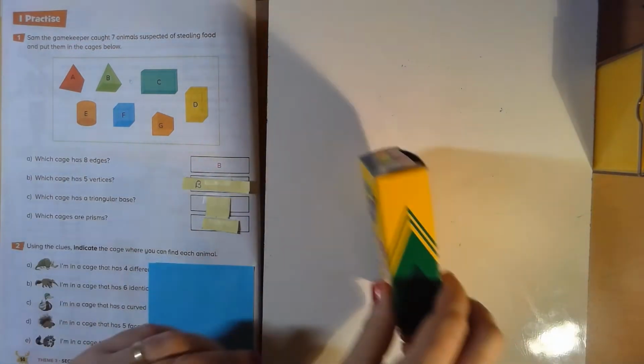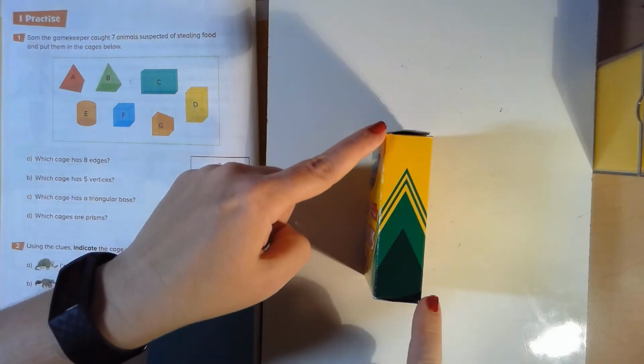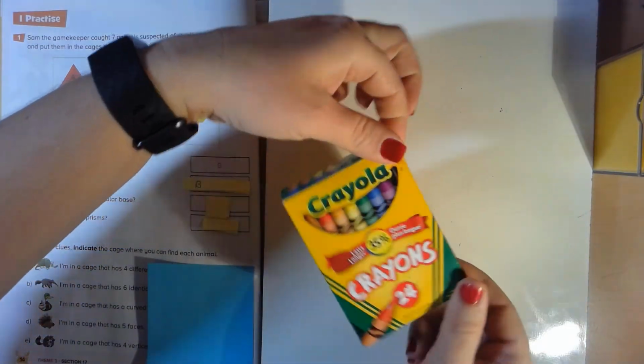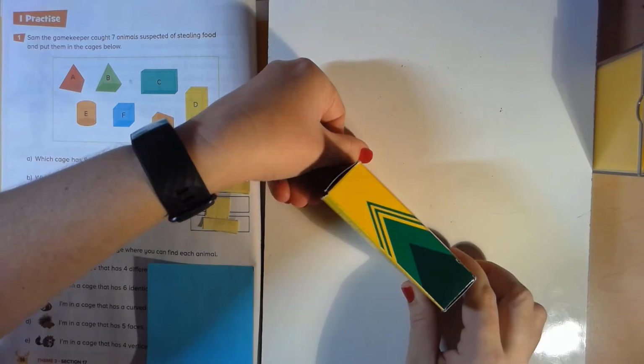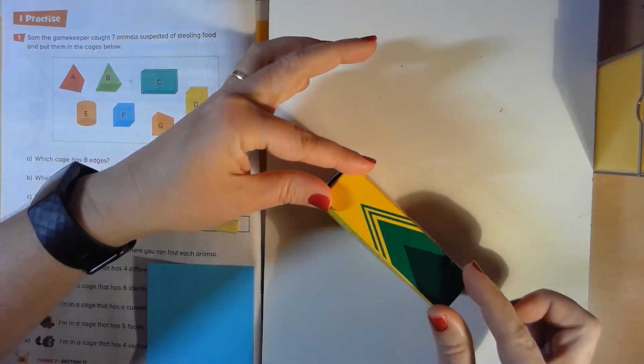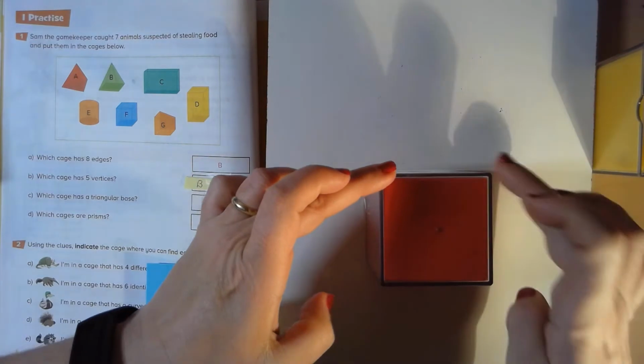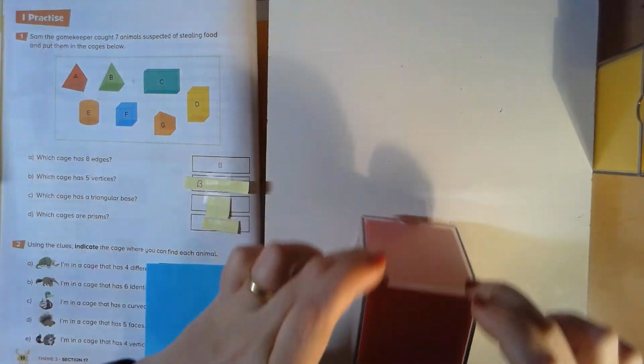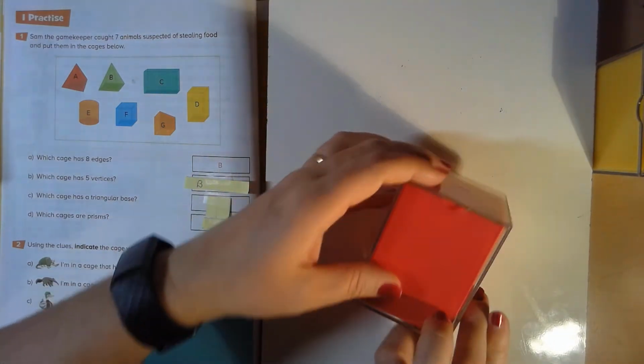Let's check out C. 1, 2, 3, 4, 5, 6, 7, 8. Oh, that's too many. Gonna stop there. D. 1, 2, 3, 4. The bottom. 5, 6, 7, 8. Too many. E. There are no vertices.